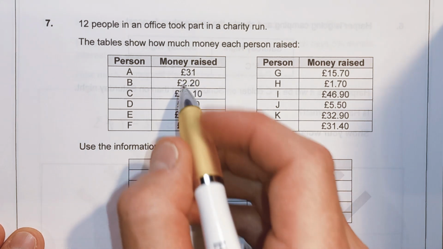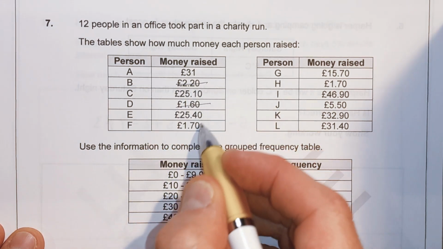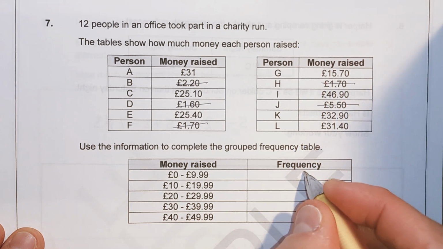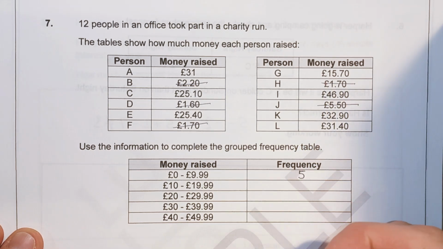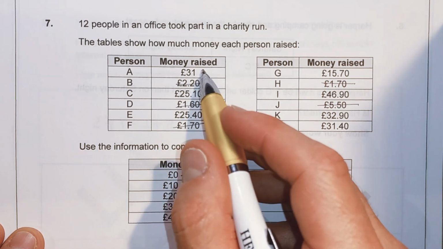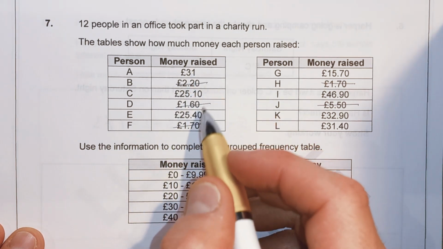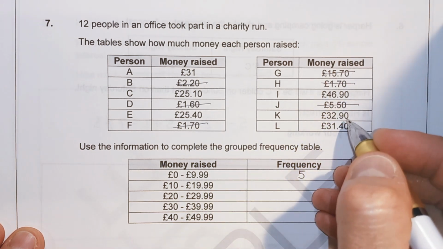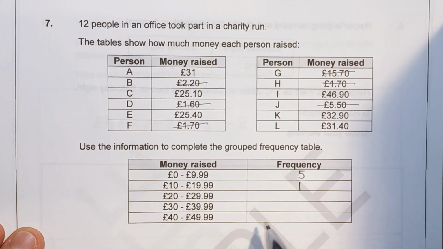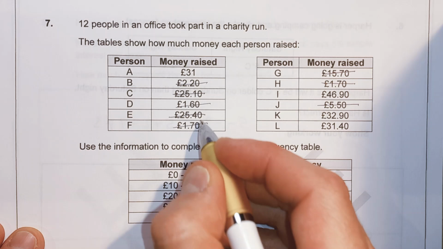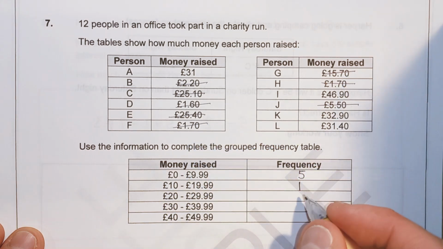Well, that's more. We've got 1 there, 2, 3, 4, 5. So we've got 5 for the first one. How many raised between £10 and £19.99? We don't need to look at the crossed out ones anymore. These are all more. So we've got 1 there. Just the 1, I think. How many raised between £20 and £29.99? We've got 1, 2. It's just 2.